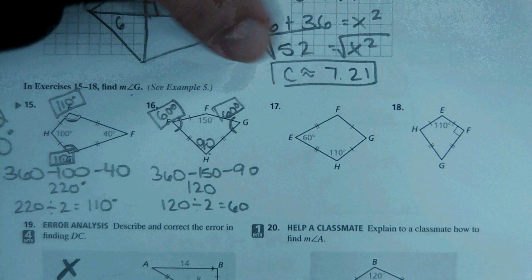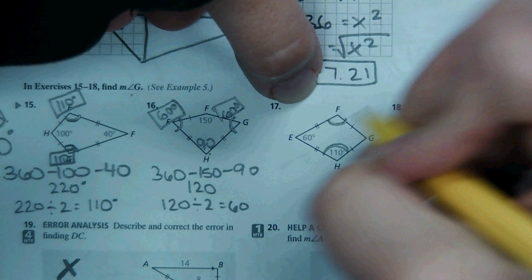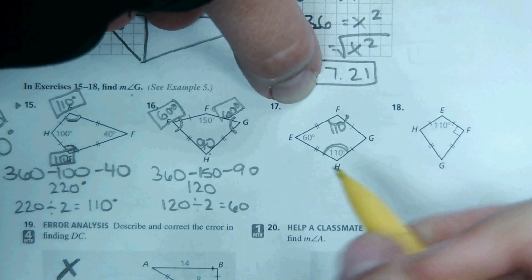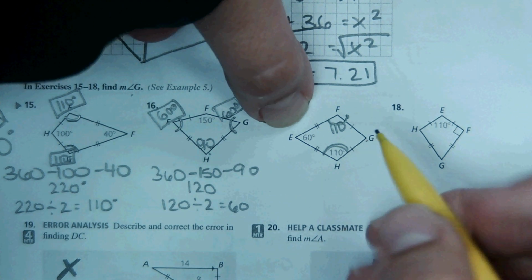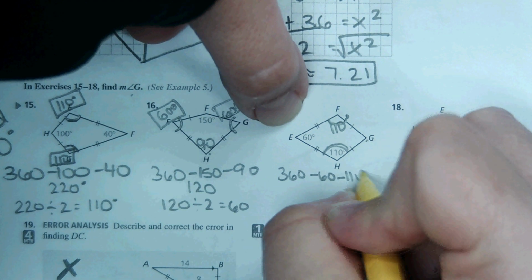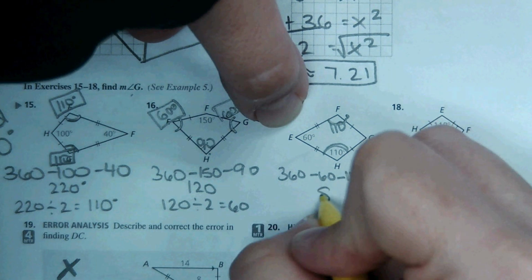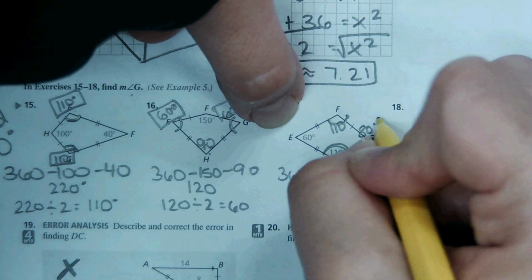17 and 18, they switch it up on us a little bit. This angle is the same measure as this one, so this would be 110 degrees. And then we're just trying to figure out what G is here, which would be 360 minus 60 minus 110 minus 110, and whatever's left over will be G. And it is 80 degrees, so G is 80 degrees.